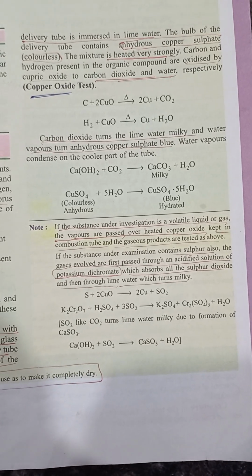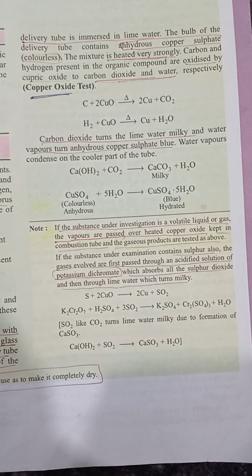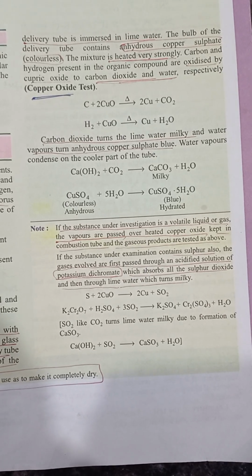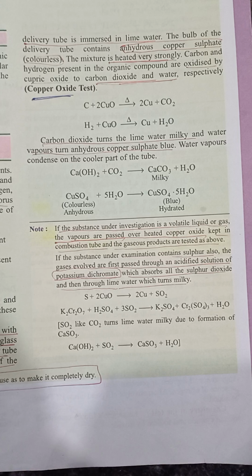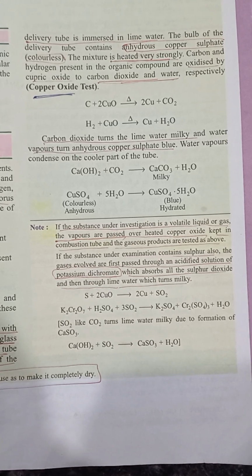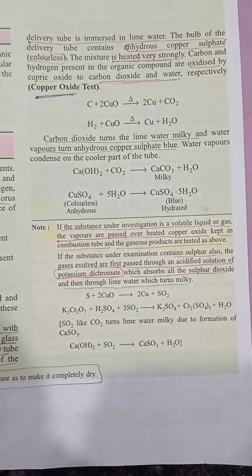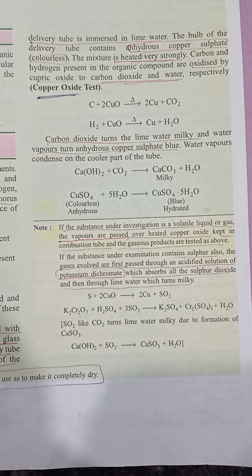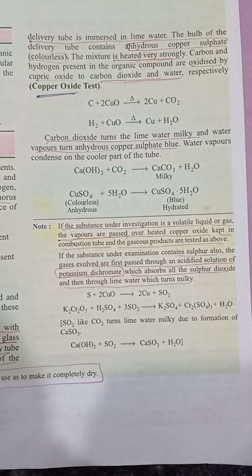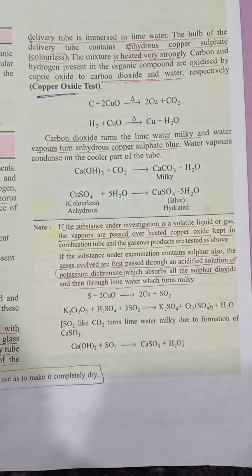Now here you can see the equation. Carbon reacts with the copper oxide to form copper and carbon dioxide. It means carbon is oxidized to carbon dioxide. Similarly, hydrogen reacts with copper oxide. Then what do we get? Copper and water. It means hydrogen is said to oxidize to H2O itself.